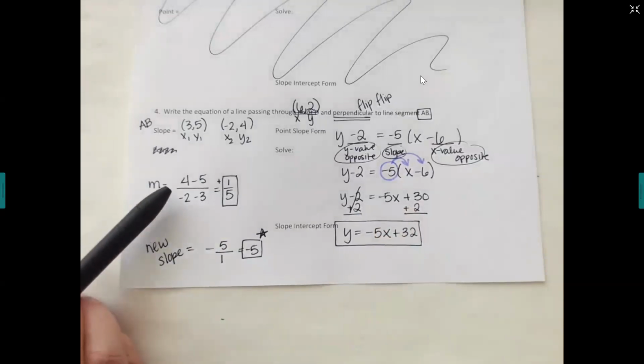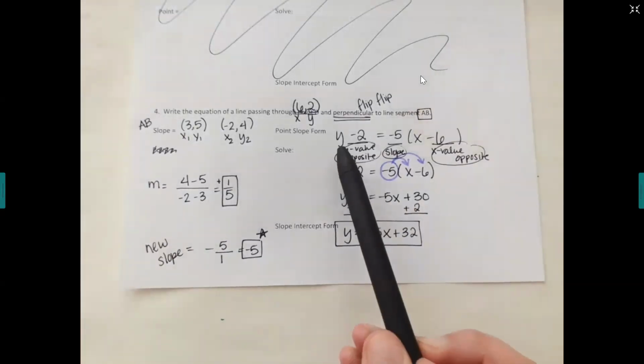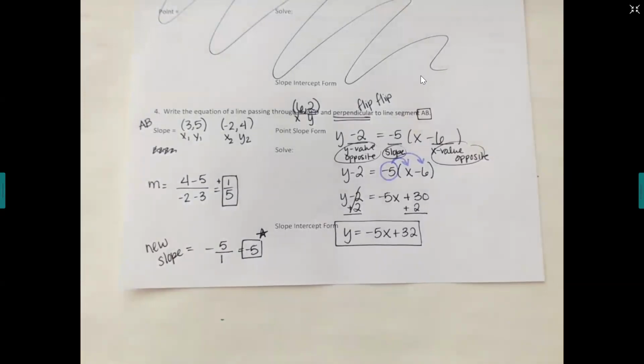So remember, you're going to find the slope first. Then if it's perpendicular, you're doing a flip. Put your equation in point slope and then solve it for slope intercept. Okay? All right, go ahead and turn the page. We'll do maybe one more, just to make sure you kind of know what's going on here.